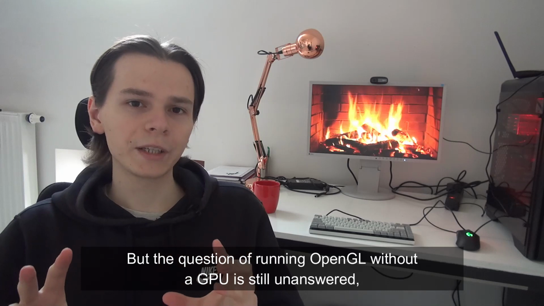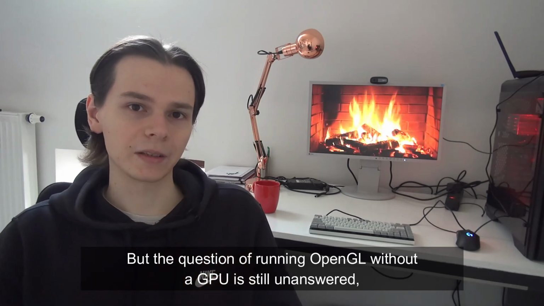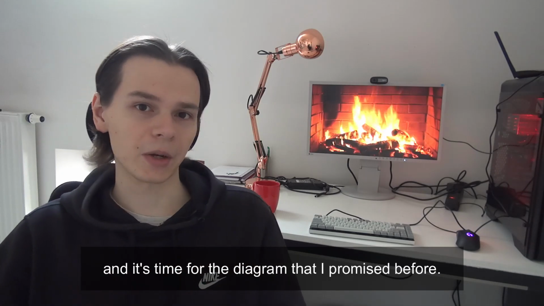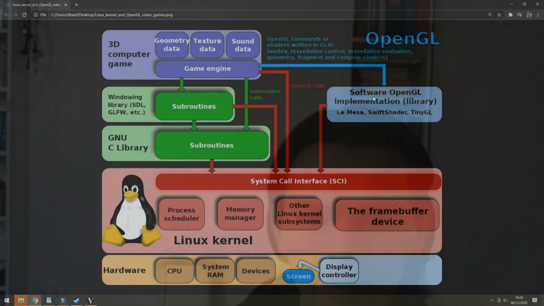But the question of running OpenGL without a GPU is still unanswered, and it's time for the diagram that I promised before. As I said, this is the diagram that I showed before, but with my own additions on top of it, so please take it with a grain of salt. That being said, what blocks are missing? The most obvious one is the GPU missing in the hardware layer.